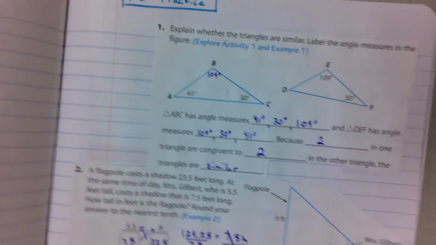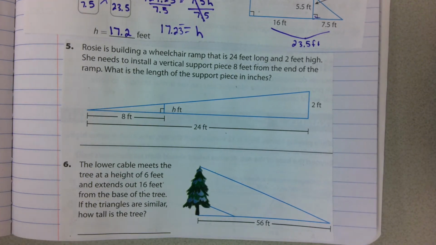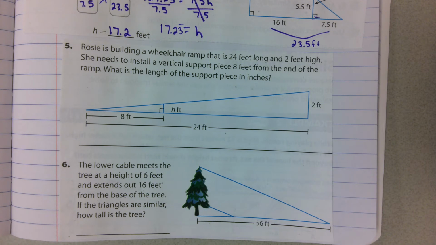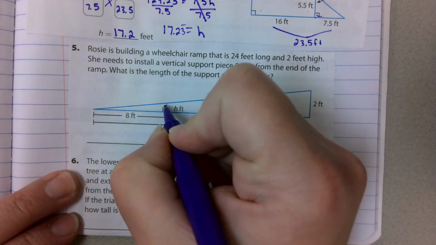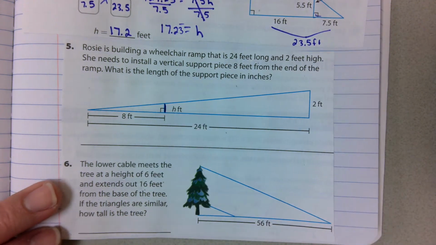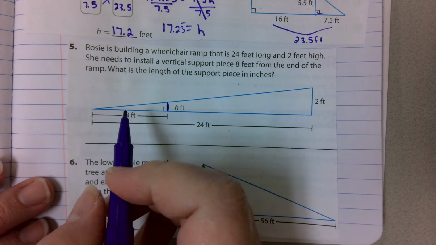All right, number 5. Rosie is building a wheelchair ramp that is 24 feet long and 2 feet high. She needs to install a vertical support piece 8 feet from the end of the ramp. What is the length of the support piece in inches? So that's this piece right here we don't know the height of, right? So here's our support 8 feet from that end.